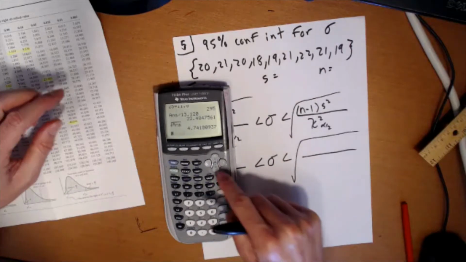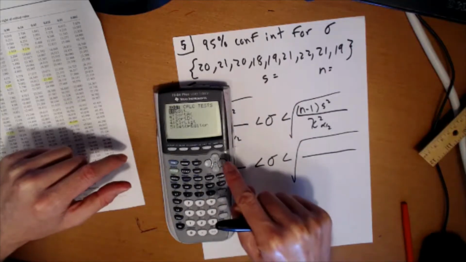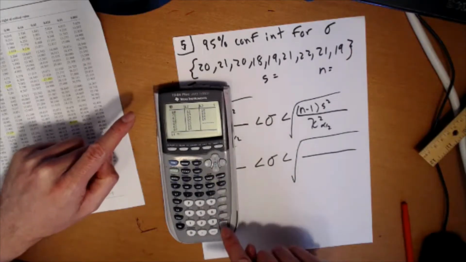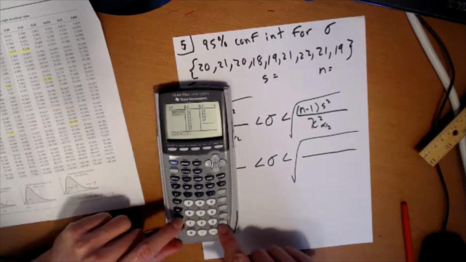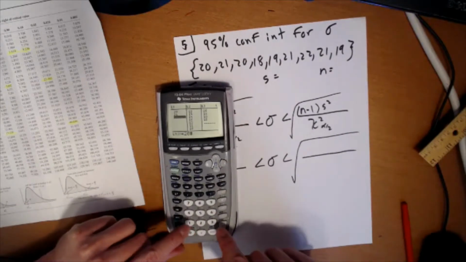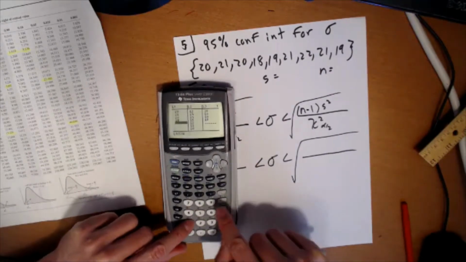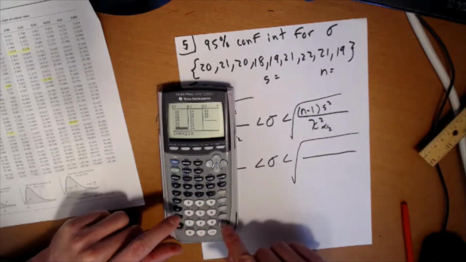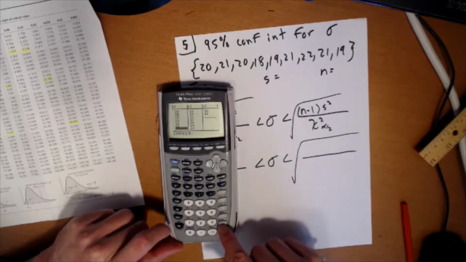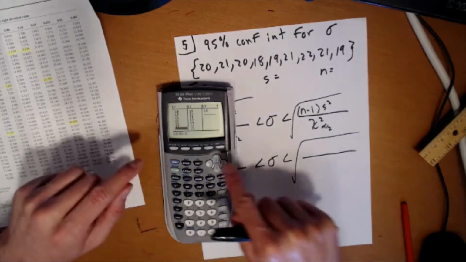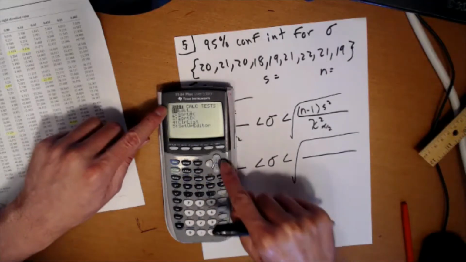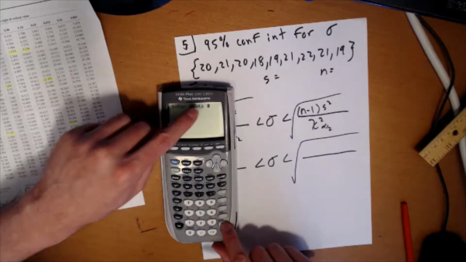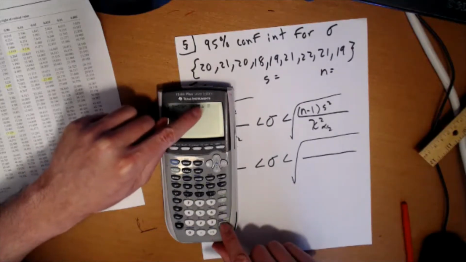So that is, clear, stat, edit, enter. L1 has numbers, go up, hit clear, hit enter. 20, enter. 21, enter. 20, enter. 18, enter. 19, enter. 21, enter. 22, enter. 21, enter. 19, enter. Okay, so then I get stat, calc, one variable stats, sounds good. I could tell it which list. It does L1 by default, so I'm just going to hit enter.